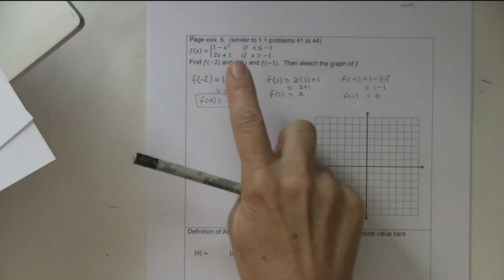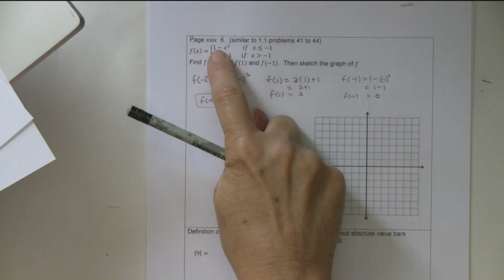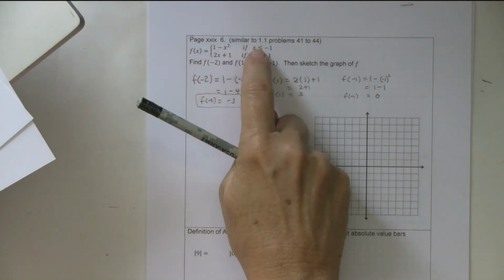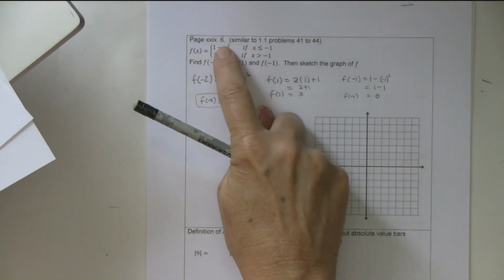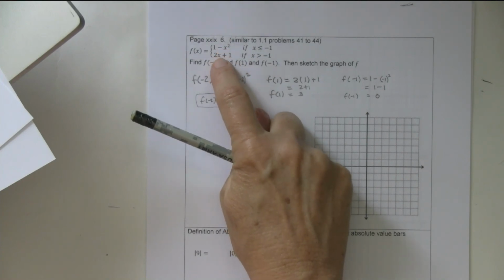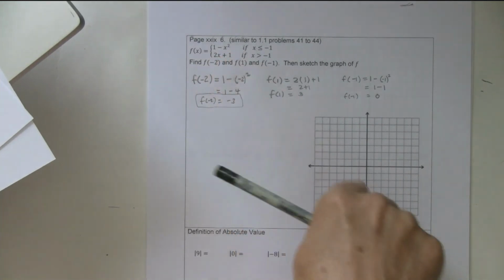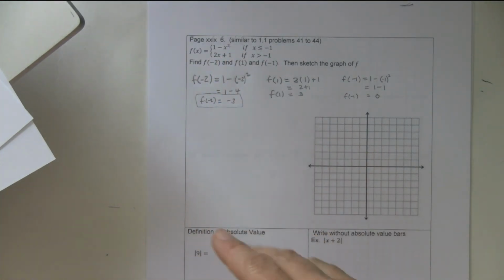So if I'm going to graph this, this is part of a parabola, right? Because it's x to the second, and then this is part of a line. So I'm going to have on this graph over here part of a parabola and part of a line, and you can pick a few points just to kind of get how it goes, or you can use your shifts and translations and all of that.